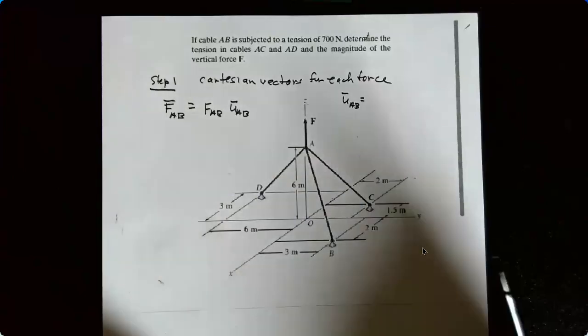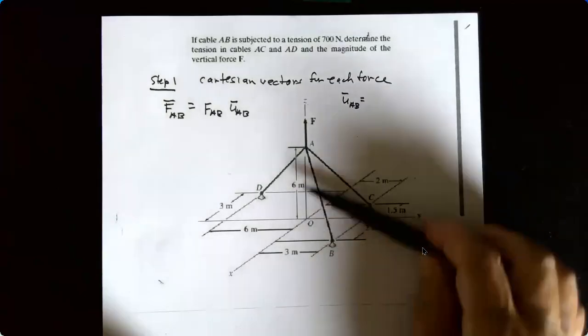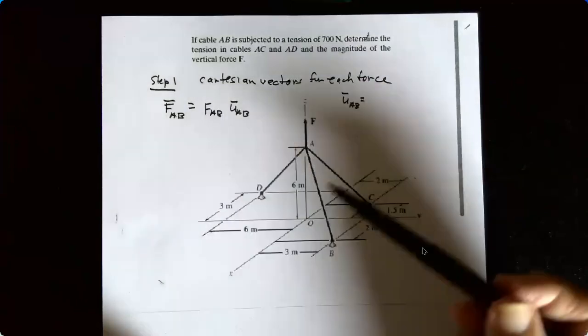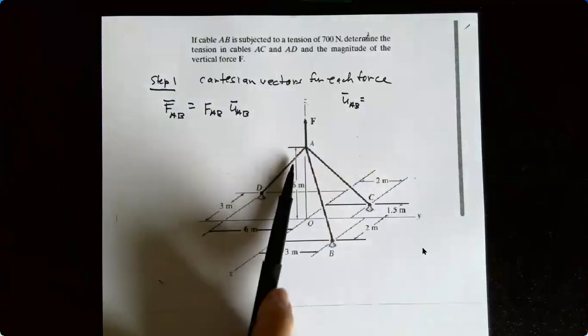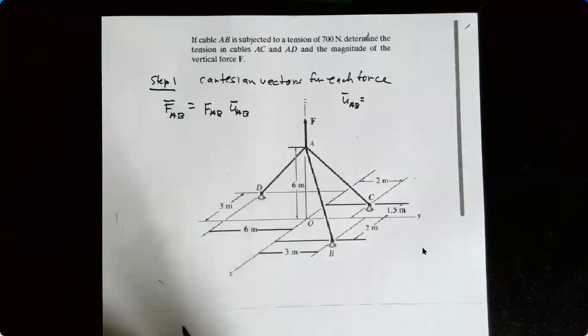And in the z direction, k unit vector, the dimensions are going to be parallel to the z-axis. And here's a dimension parallel to the z-axis here, 6 meters. Okay, so that's it. You need to remember that as you're going through looking at how this works with the dimensions parallel to the axis systems that you're looking at.